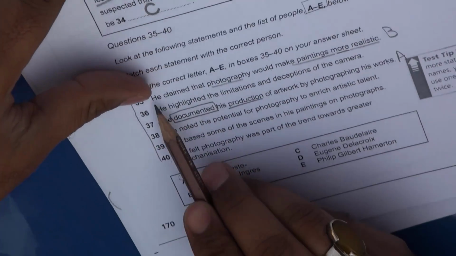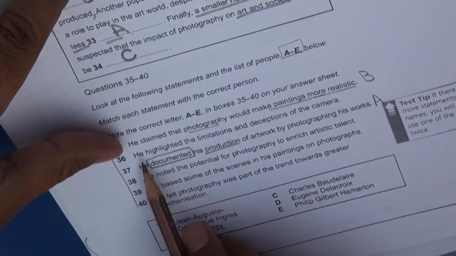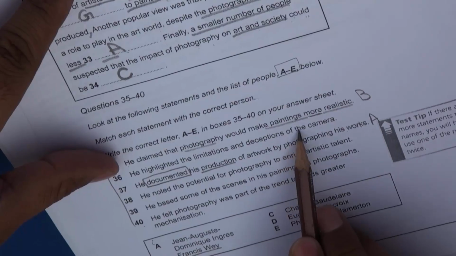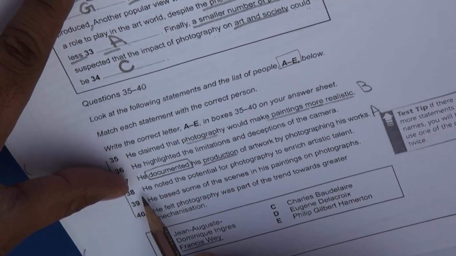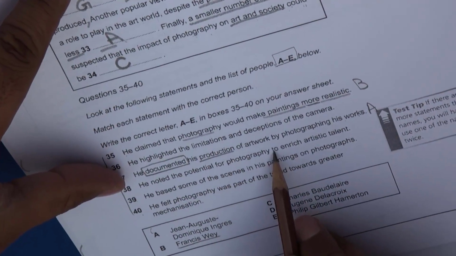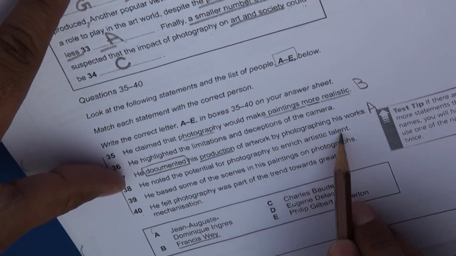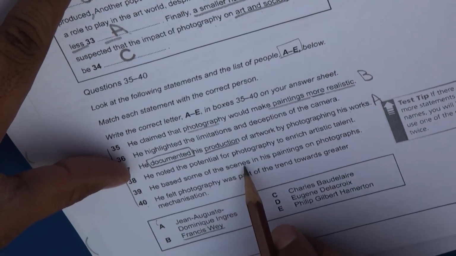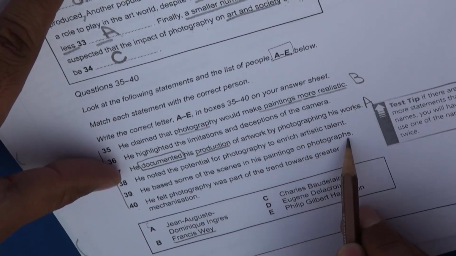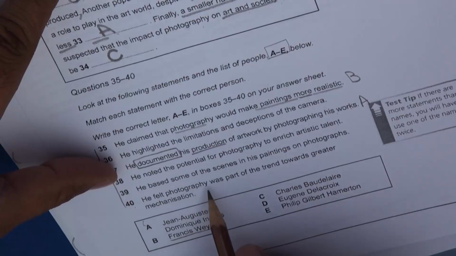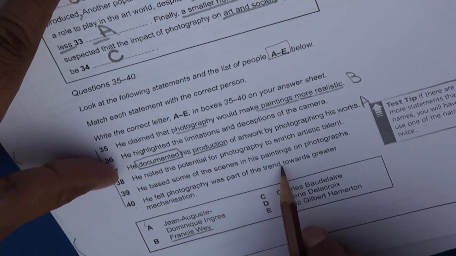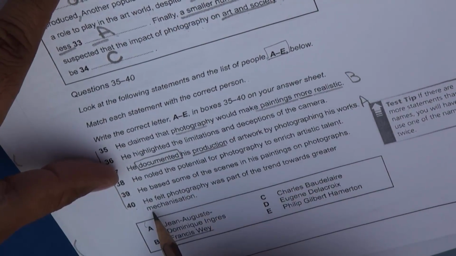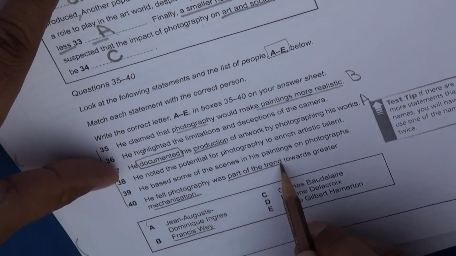Now let's see if there is anything about him. He highlighted the limitations of deception of the camera. No. He noted the potential for photography to enrich artistic talent. No. He based some of the scenes in his paintings on photographs. No. He felt photography was part of the trend towards greater mechanization. Why not? I tell you why and how.